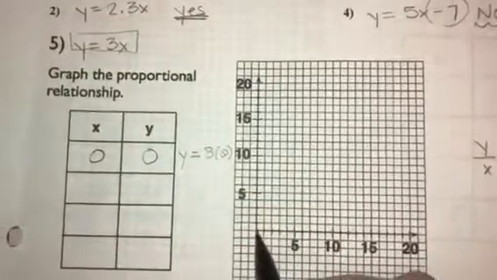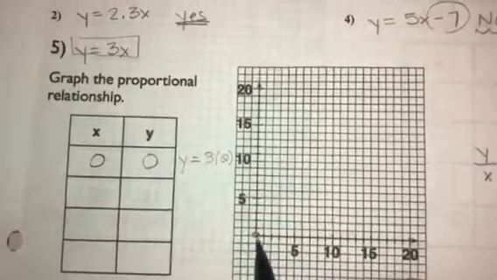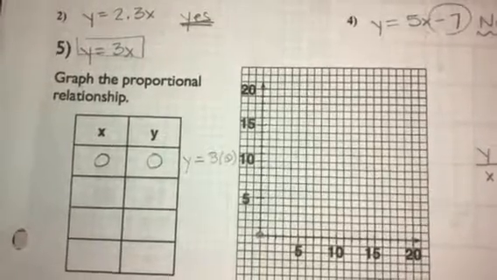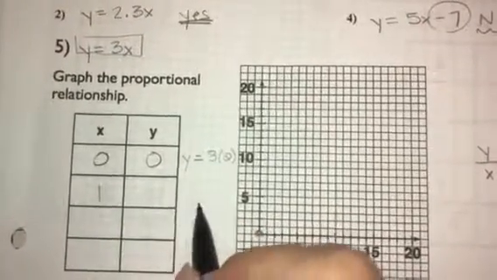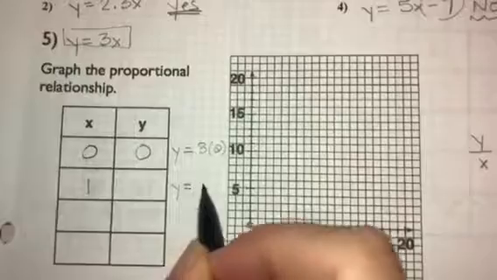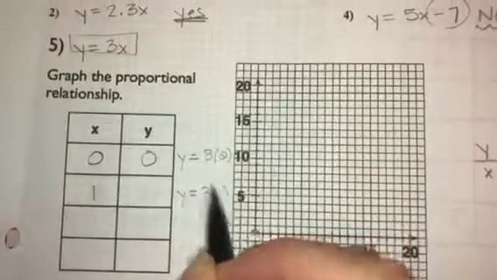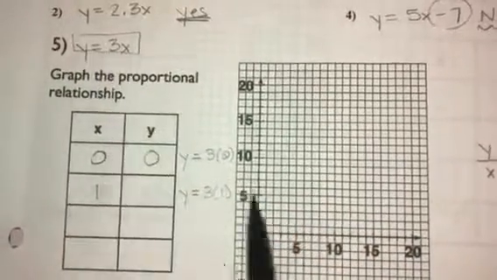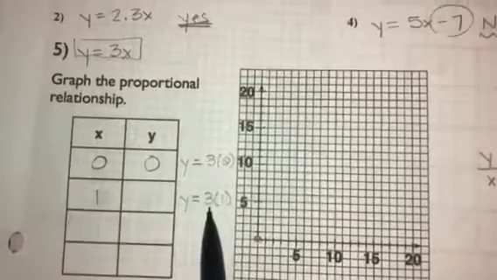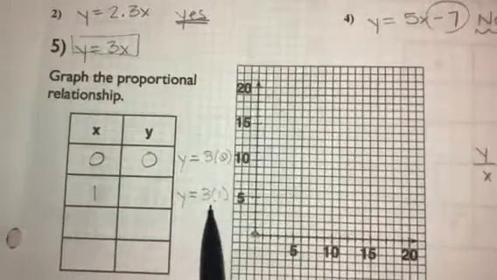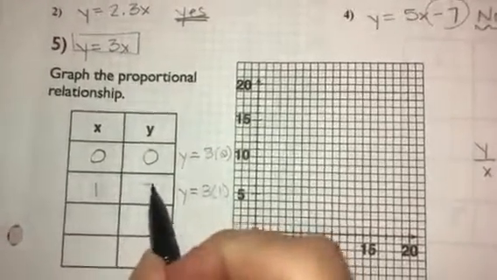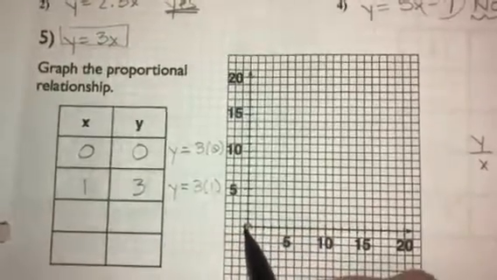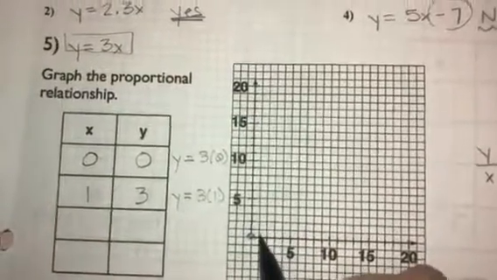So we get the point 0, 0. So we keep track of our points on the graph as well. Now let's try the next easy one, 1. So if x is 1, that means I'm using this rule, y equals 3 times x, to get y equals 3 times 1. Well, if y is 3 times 1, then y is 3. So we're going to go over 1 and up to 3.